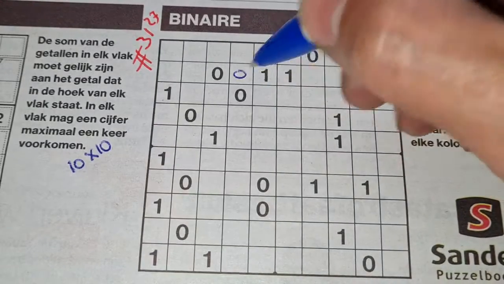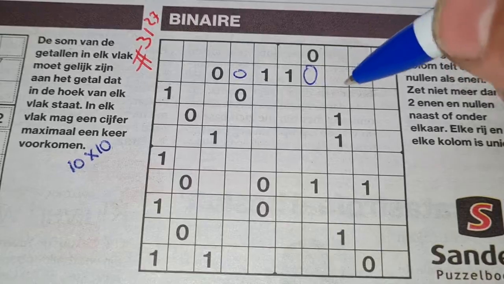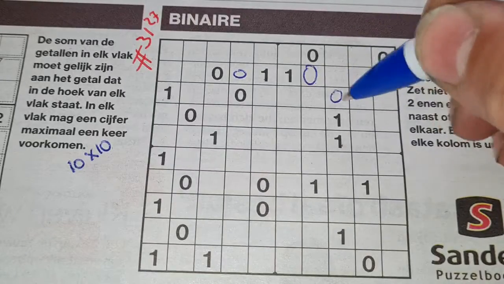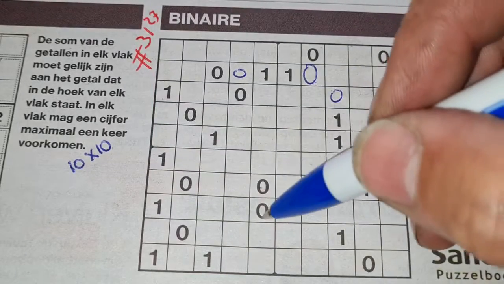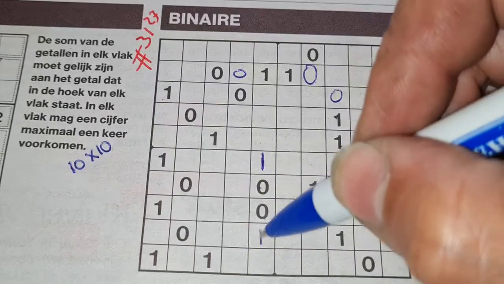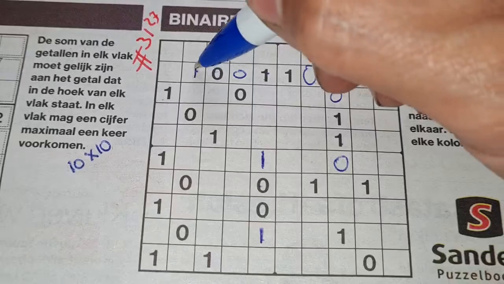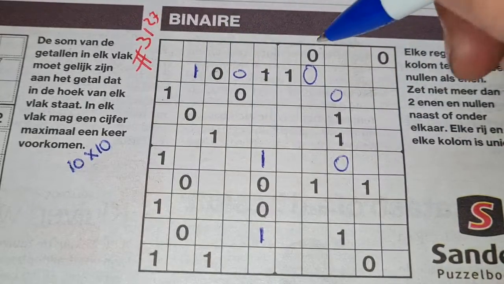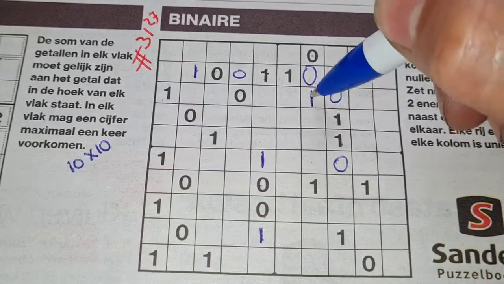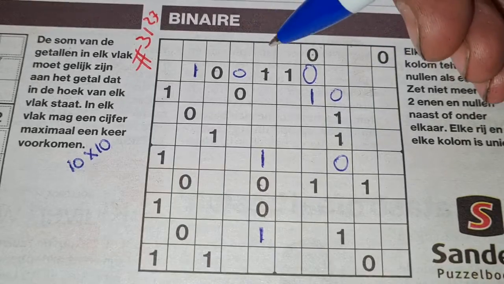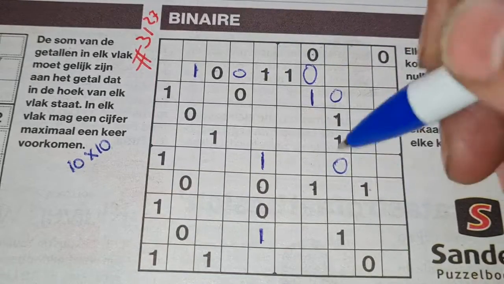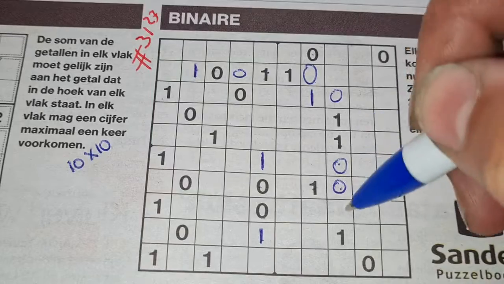Double one, here no, there no. Double O, here one, there one. Then we have between two ones comes an O, double O, here one, there one.